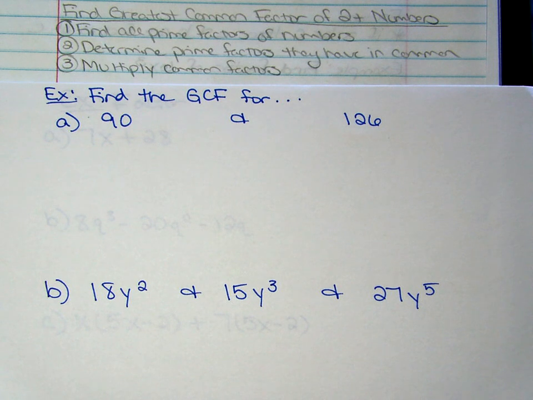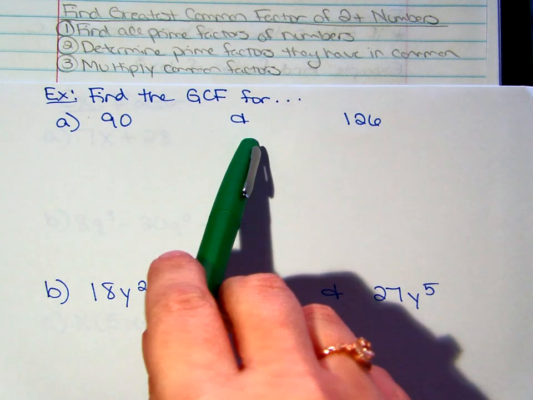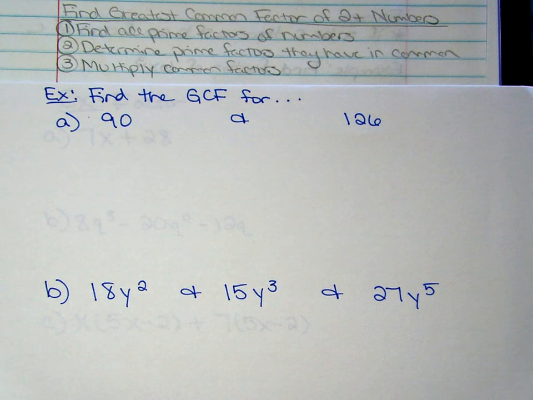That funky little symbol in there, that's my weird ampersand or "and" symbol. That's not some weird math thing. It's just how I write "and." So in order to find the greatest common factor for 90 and 126, I'm going to do a factor tree.